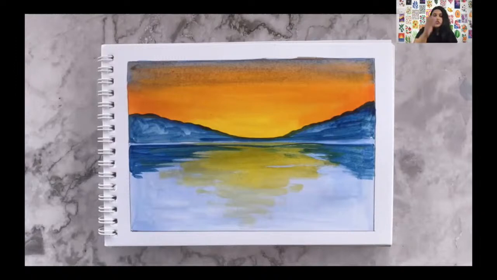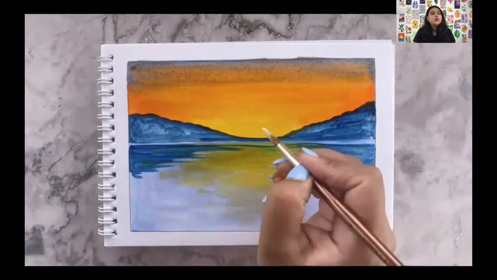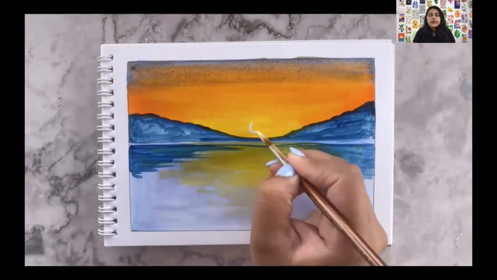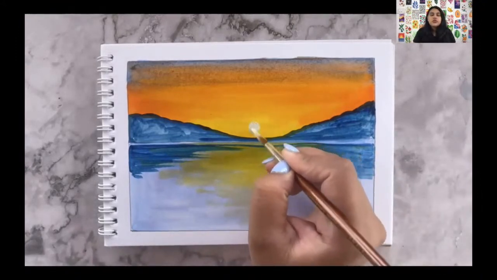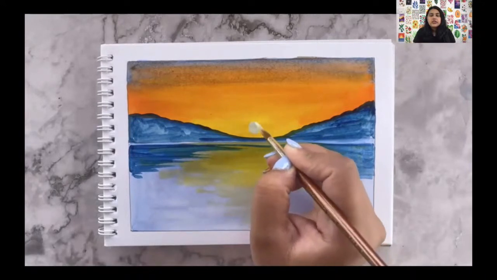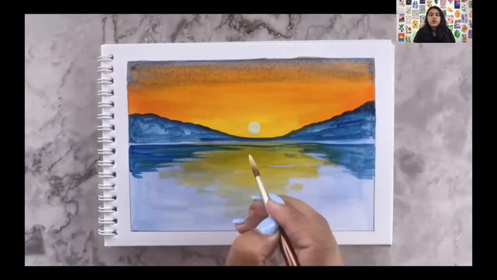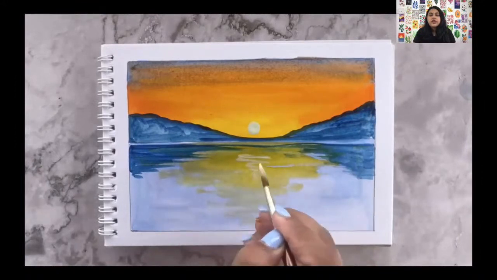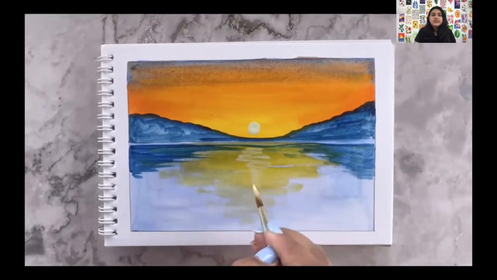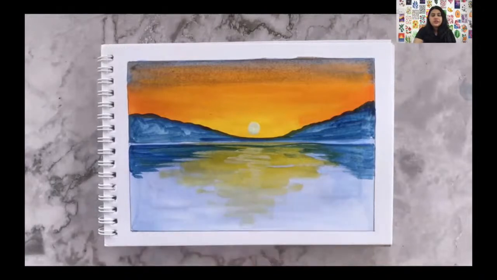Excellent. Everybody's good to go. So let's go ahead and take a little bit of white onto our brush and add this in. So here you can see I'm just drawing that in really easily. And then I'm going to go ahead and add in the reflection right there. Perfect. And there we have our finished painting.